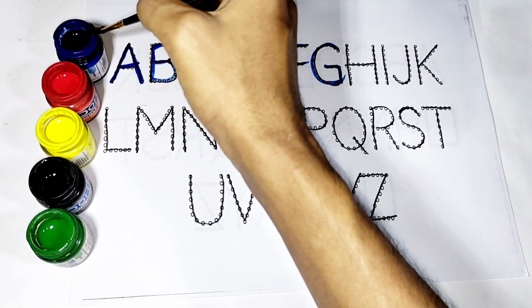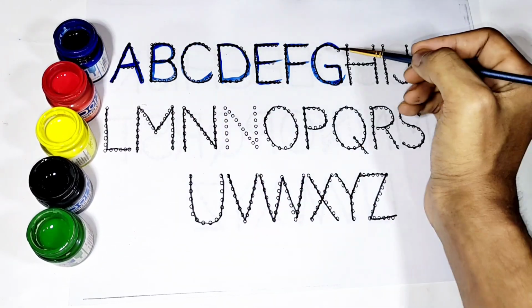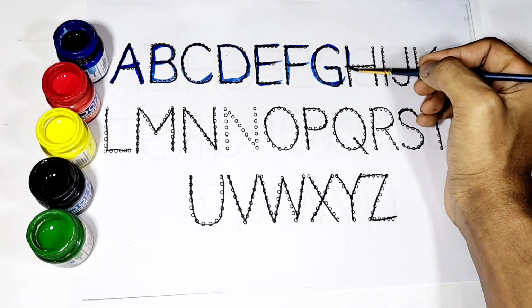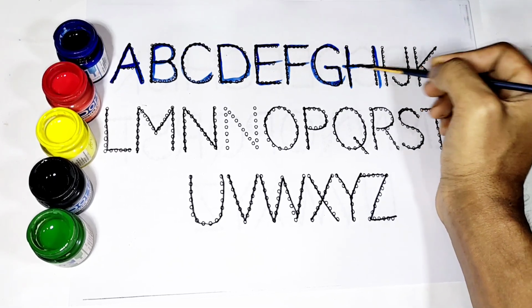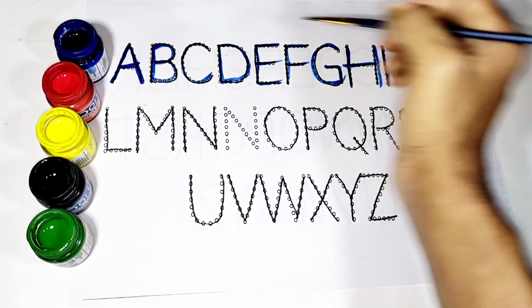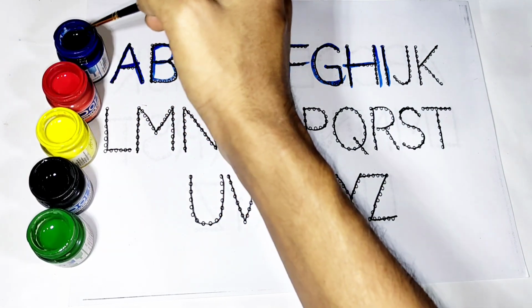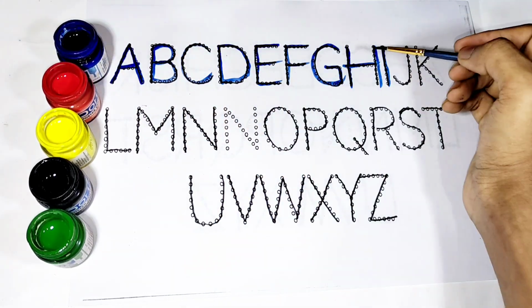And the next one is H. Now we're using the color of blue. H for hand. And the next one is I. I for ice, I for ice cream. The next one is J. J for jackfruit.